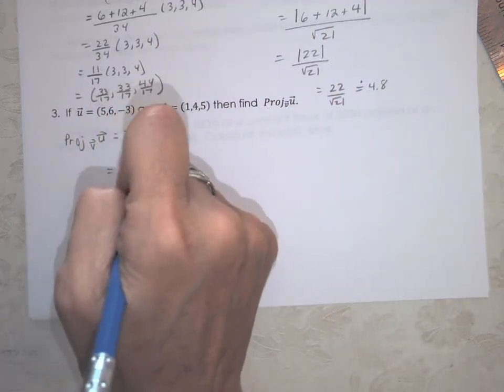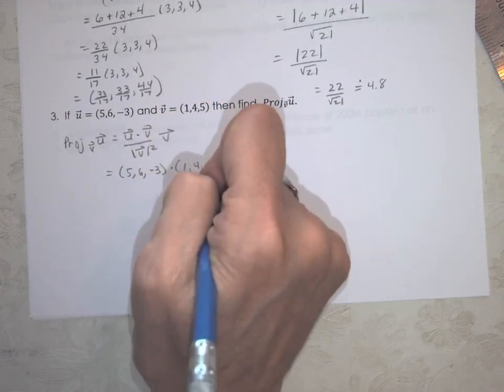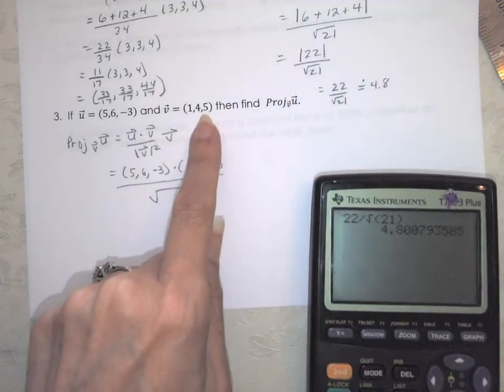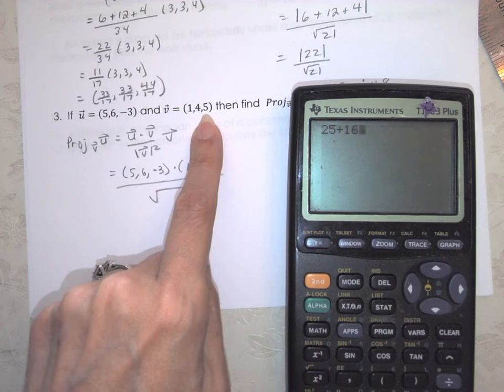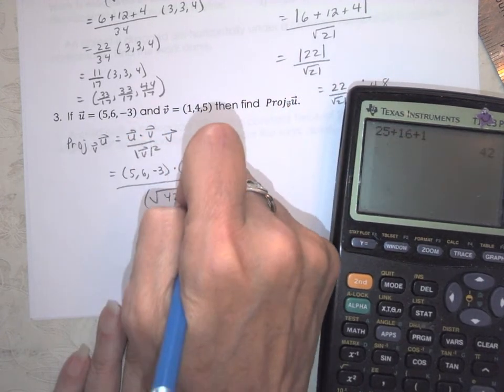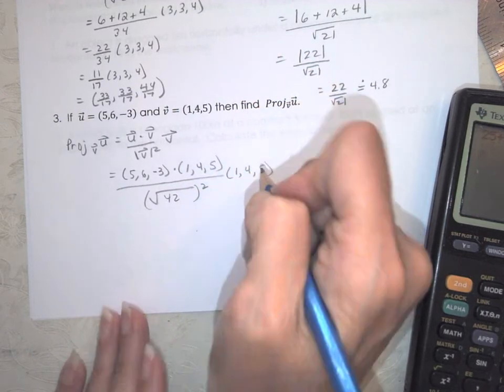So 5, 6, negative 3, dotted with 1, 4, 5, over the square root of, so the magnitude of vector v squared, so it's going to be 25 plus 16 plus 1, squared, times vector v, which is 1, 4, 5.